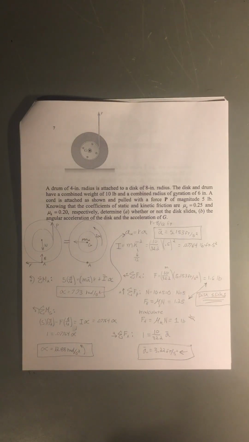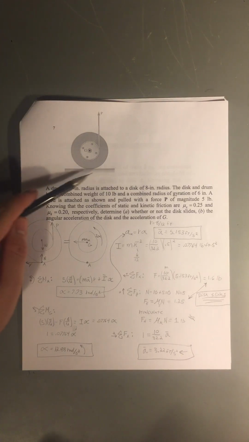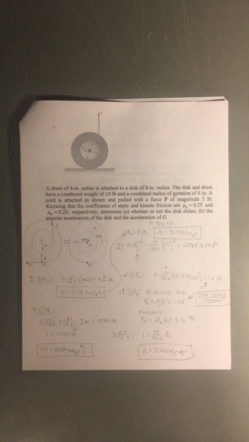Okay, so this is problem number 7 here. In this problem, we have another drum here that's attached to a disc, like a previous problem. And the first thing the problem wants us to find is if this disc slides or not.